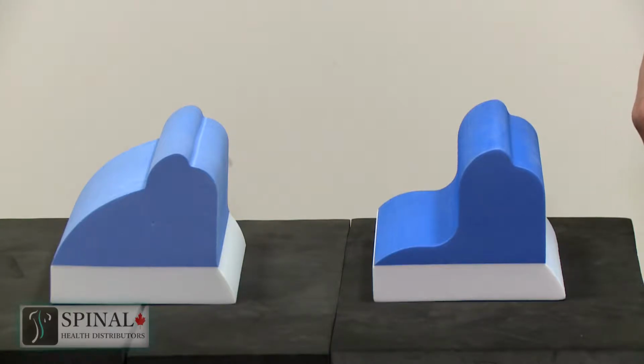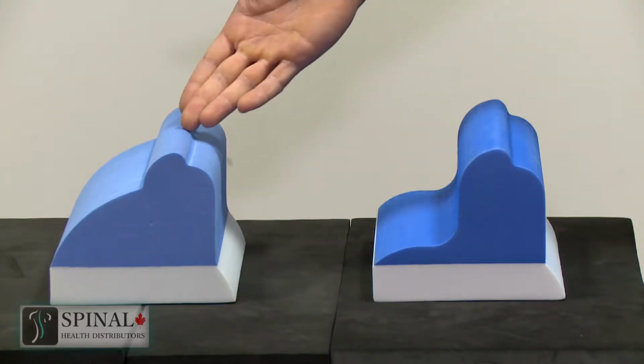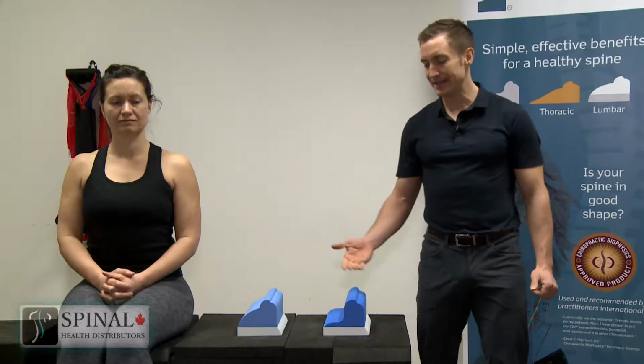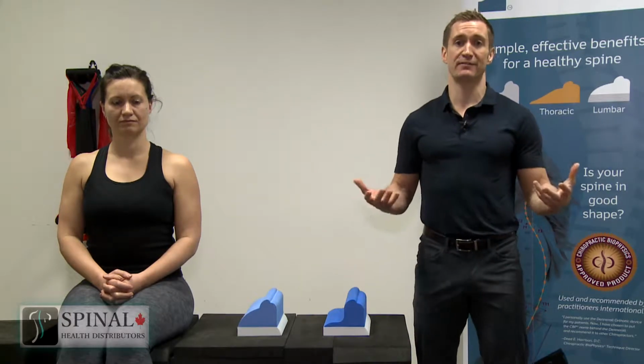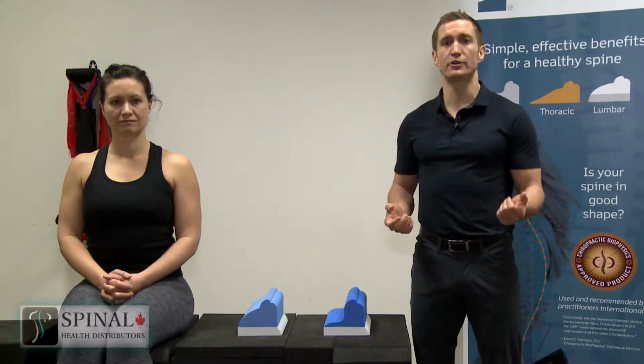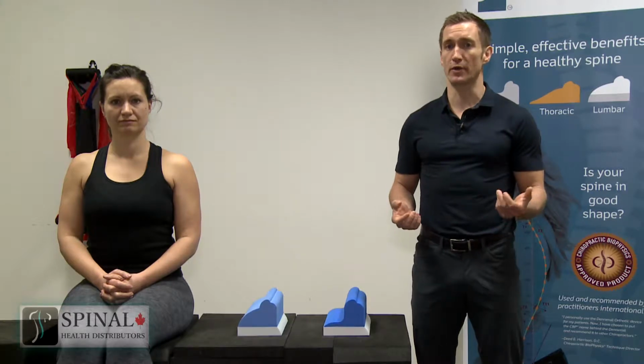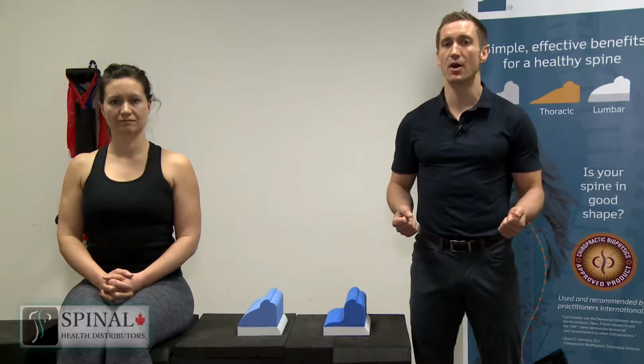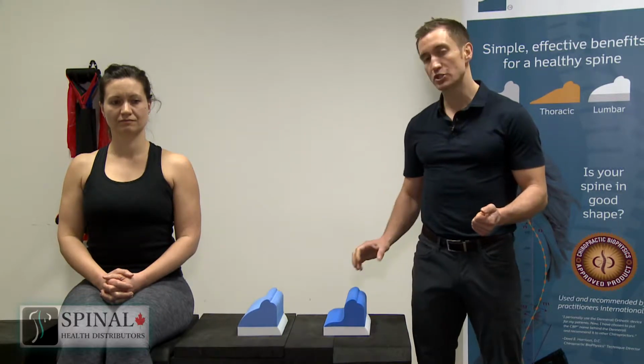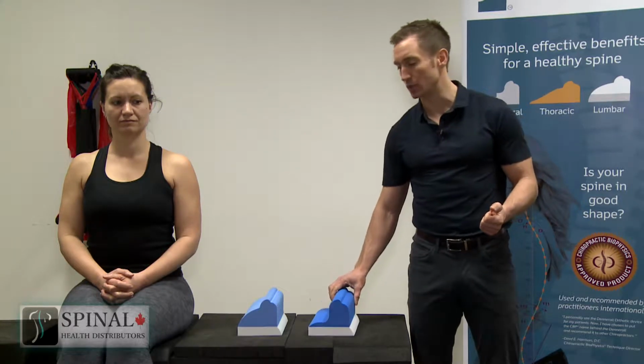There are two types of Scoliroll. There's the lumbar Scoliroll and the thoracic Scoliroll. Now, indications are obviously the patient having scoliosis, so 10 degrees of lateral curvature with rotation as seen on X-ray. So let's go ahead and start by demonstrating the lumbar Scoliroll.